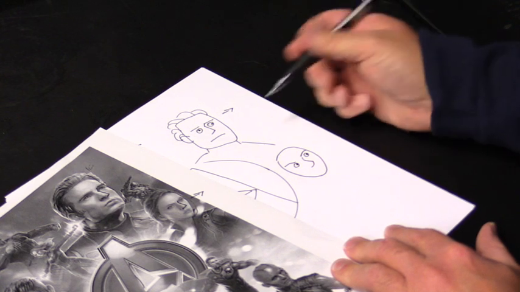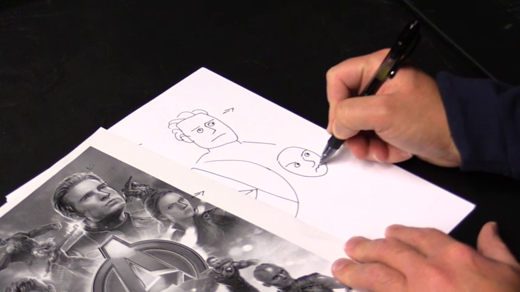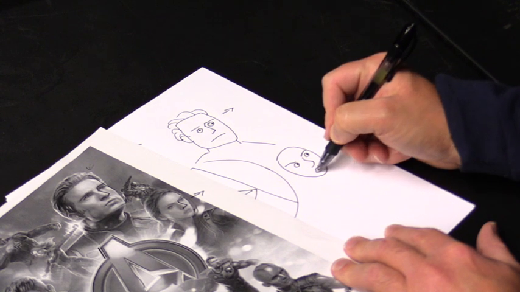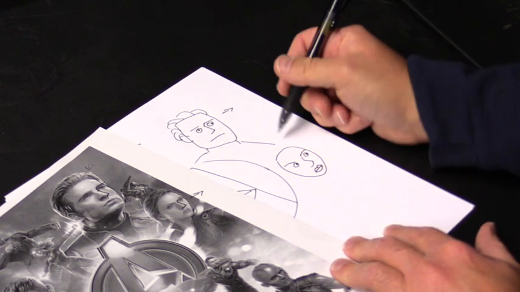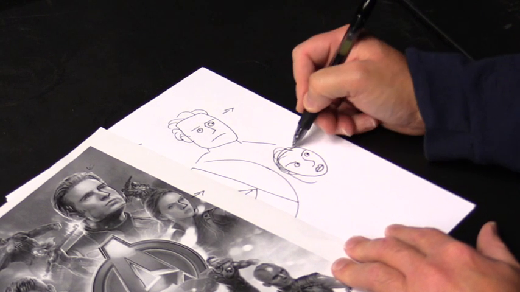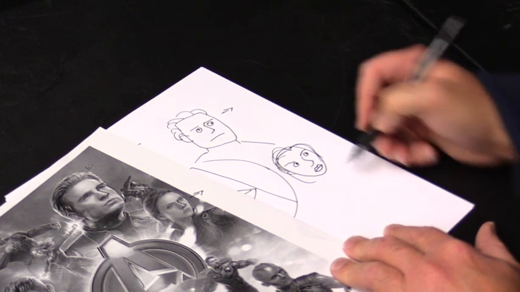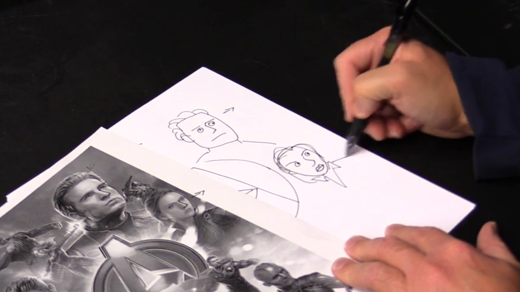Just like that. And then she's got those pouty, hard-to-draw lips like that. And then her hair is just, she's not taking care of it like Captain Marvel. That's Black Widow, and you can do whatever.